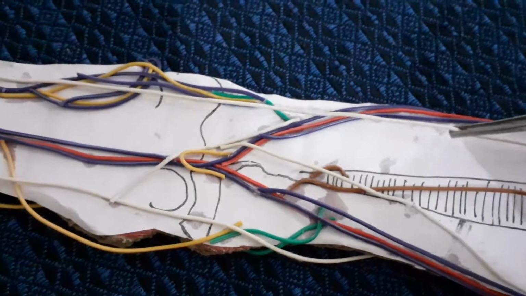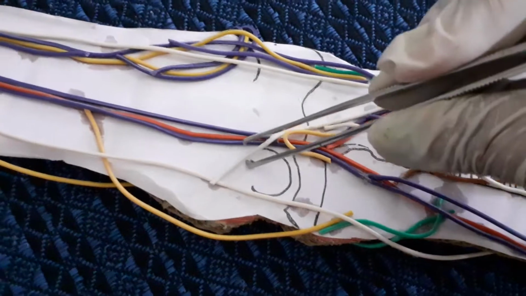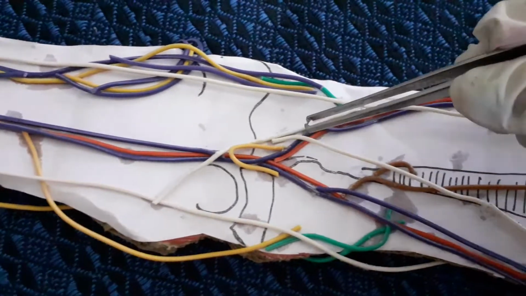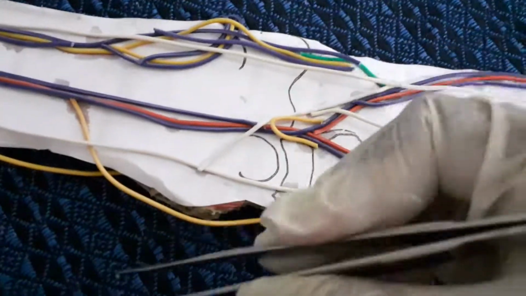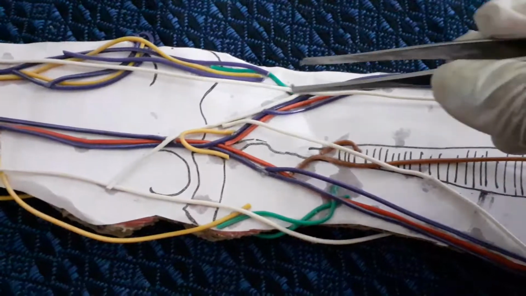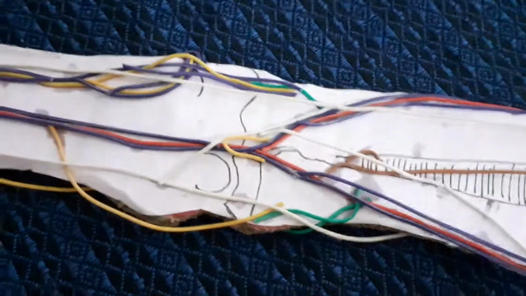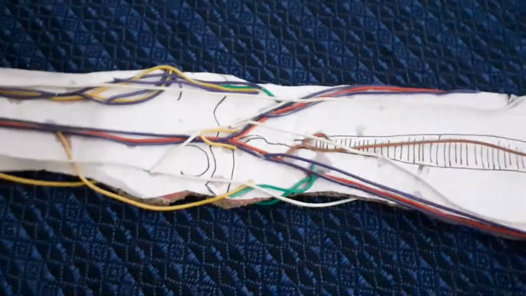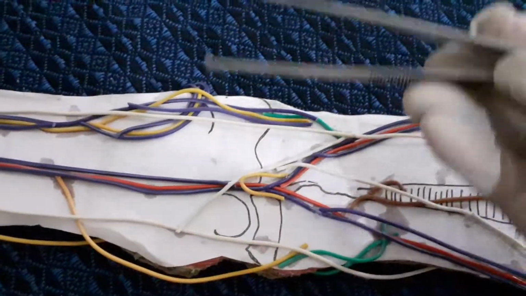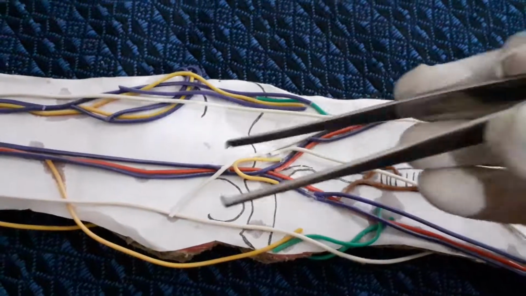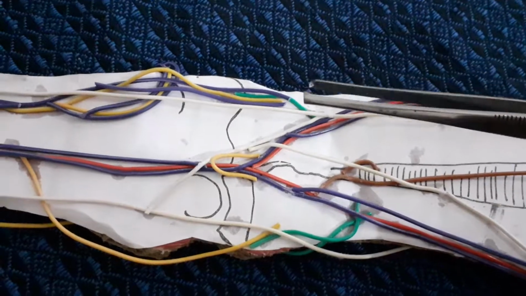So this is our cephalic vein, and this is the basilic vein, and this one which connects the cephalic vein with the basilic vein is a branch of the cephalic vein, connecting the two superficial veins of the upper limb. This is known as the median cubital vein. It lies at the level of the cubital fossa, and that's why it is called the median cubital vein, a branch of the cephalic vein.